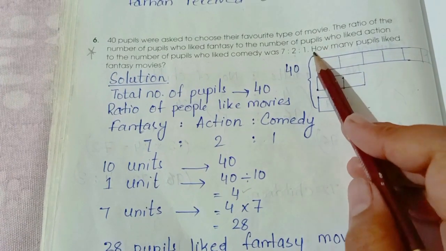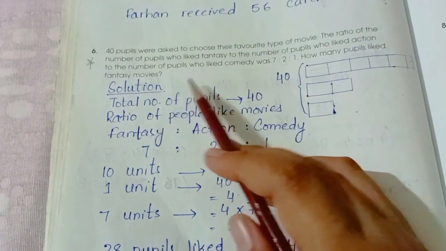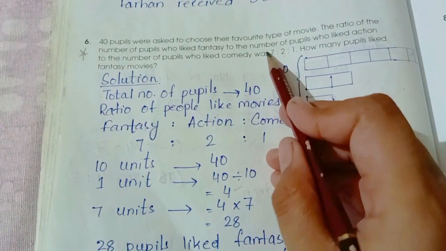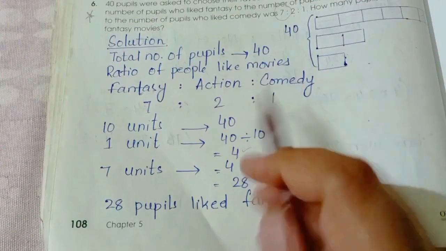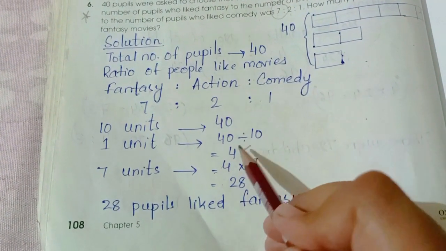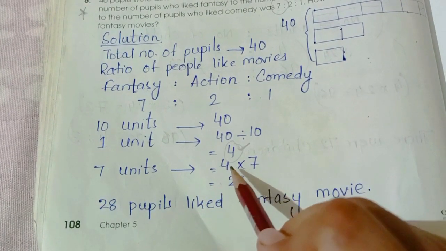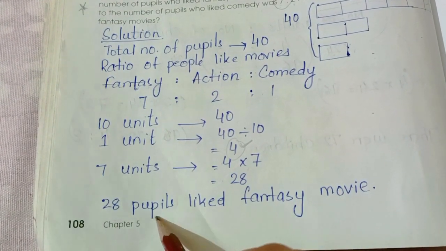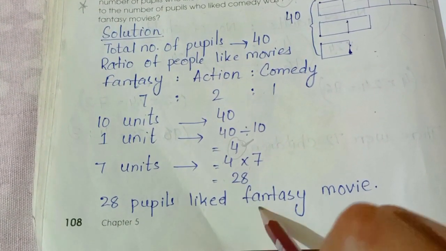Now we have to find how many people like fantasy movies. So the unit for the fantasy movie is 7. We multiply this 7 with this 4, the amount of 1 unit. 7 multiplied by 4 is 28. 28 people like fantasy movies.